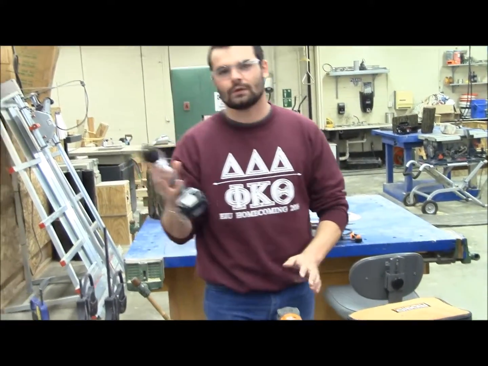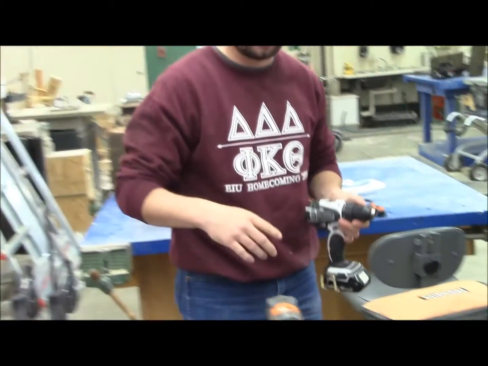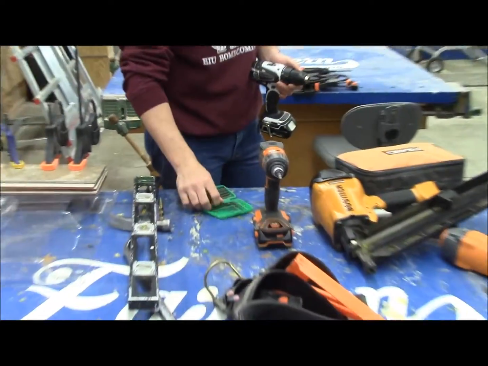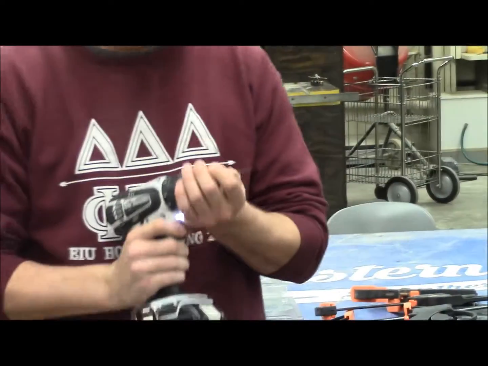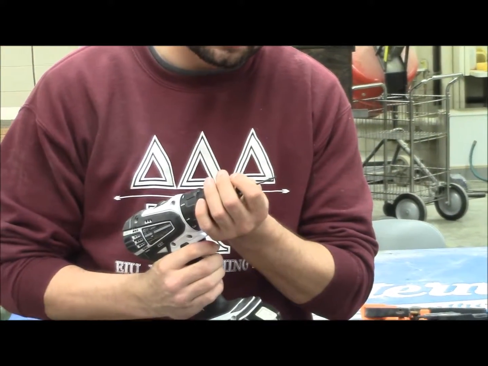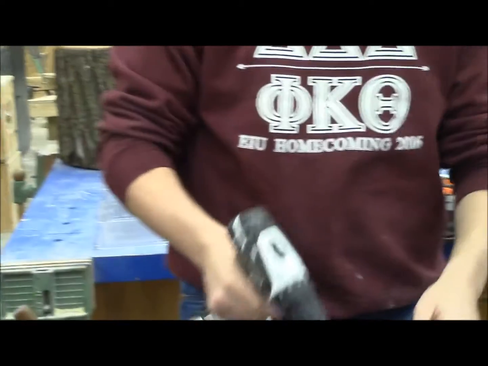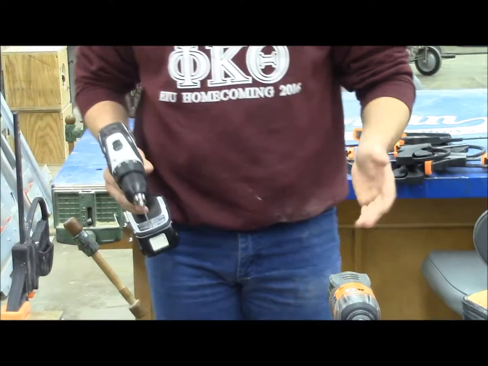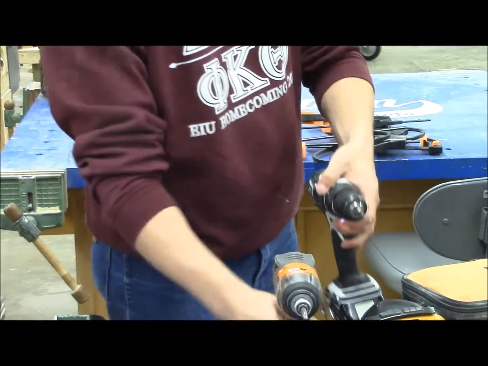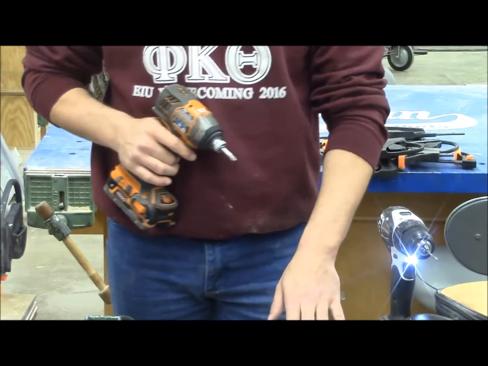And then this is a drill, and 90% of the time what you're going to be using this for is to use a drill bit and drill into the wood. A lot of times people will call the hole that you drill in with this a pilot hole. You drill one hole into your piece of wood, and that allows you to take this and drive your screw or anything like that through that hole a lot easier. It's called a pilot hole.